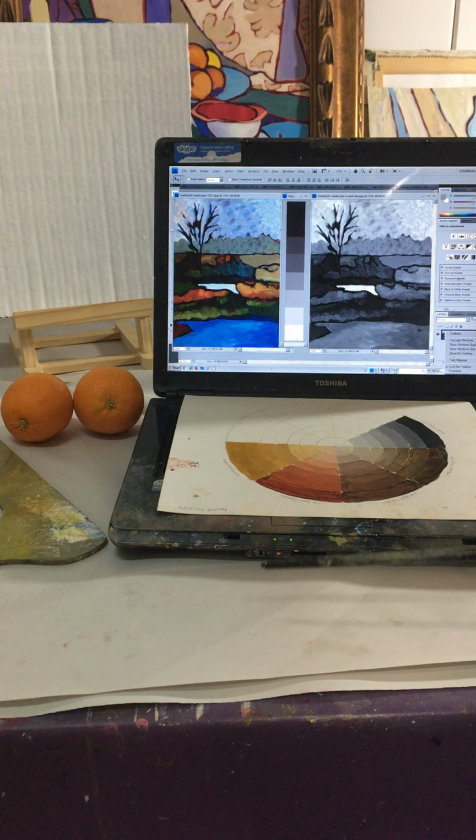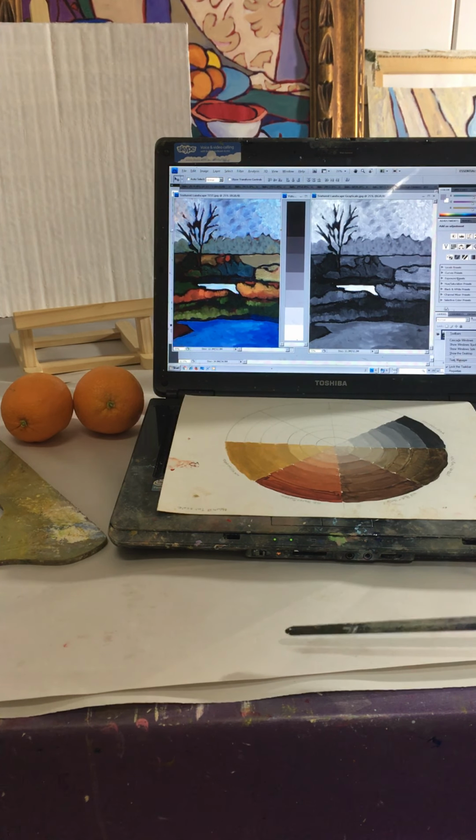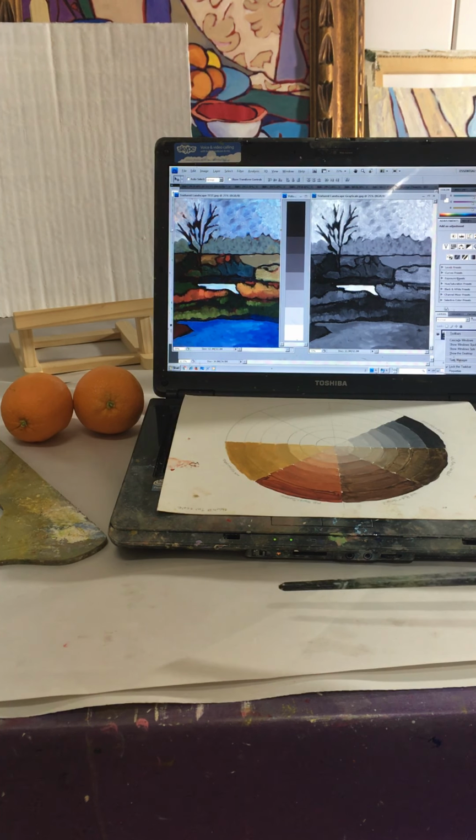Before approaching a painting, oftentimes I'll use a very limited value scale, like maybe 4 values, to just do a rough sketch and get a general sense of what the composition is going to look like. And that's been really helpful with the painting practice.